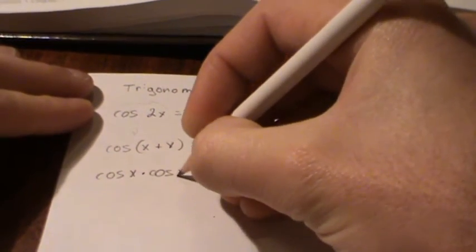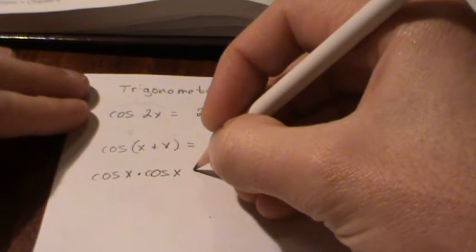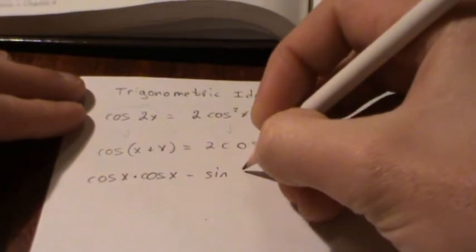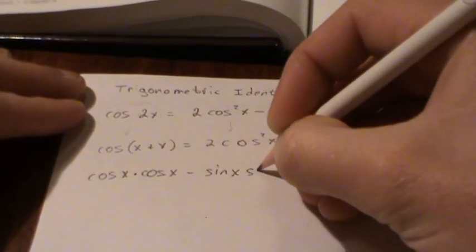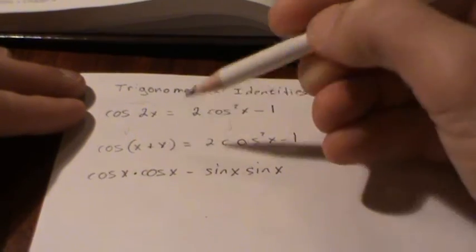So I'm going to rewrite this as the cosine of one angle times the cosine of the next angle minus the sine of one angle times the sine of the next angle. Just so happens that both of my angles are actually called x in this case.